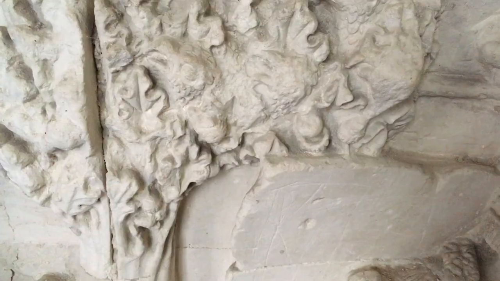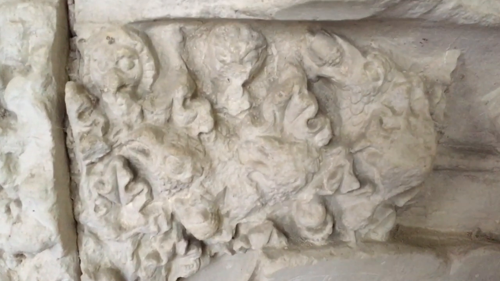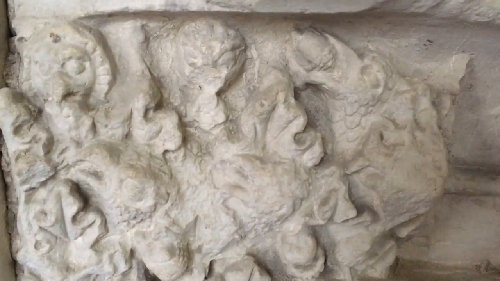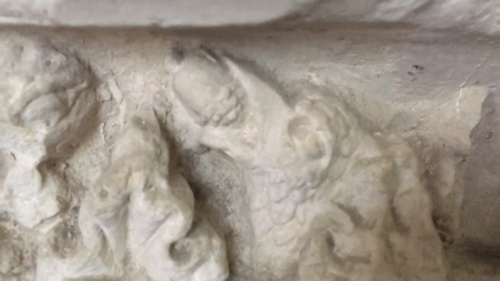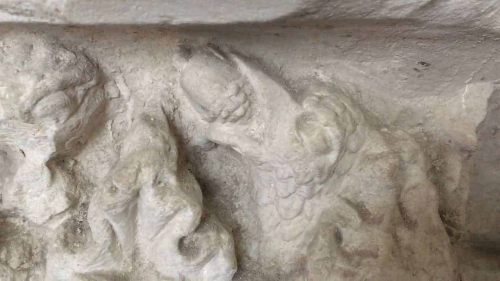The most important feature of this Easter sepulchre is a group of 4 soldiers along the front here, sleeping, of course, as they were. A feature that's easy to miss are these birds in the tree, in the garden. Look, this one's even got an acorn in his mouth.